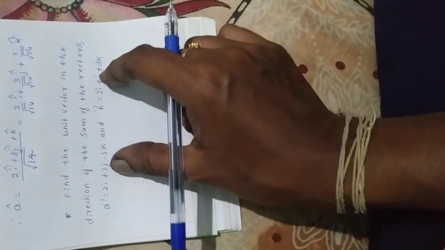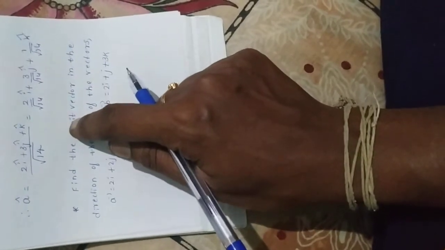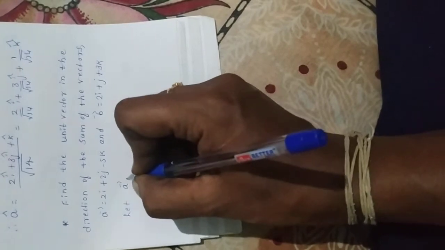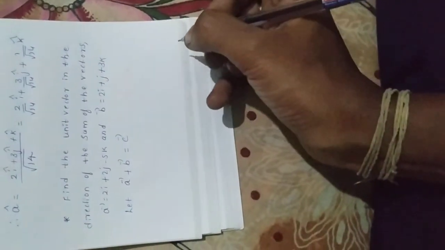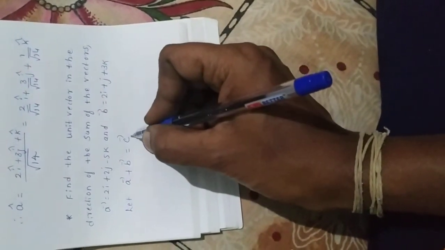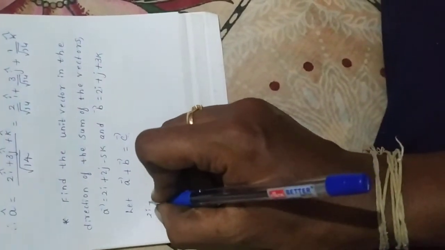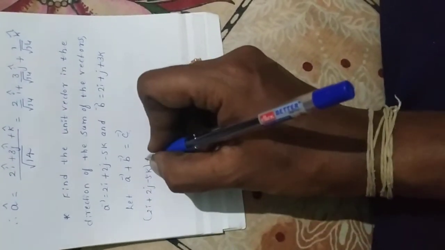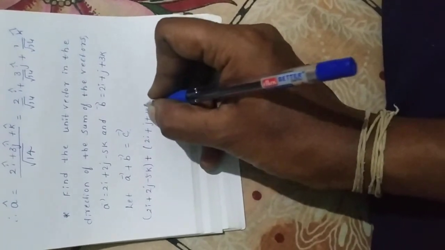First you need to find the sum of these two. For that resultant vector you need to find the unit vector. So I'll take the sum of vector A plus vector B as another vector C. Before finding the unit vector, we take the sum: 2i plus 2j minus 5k, this is vector A, plus 2i plus j plus 3k, this is vector B, as C.